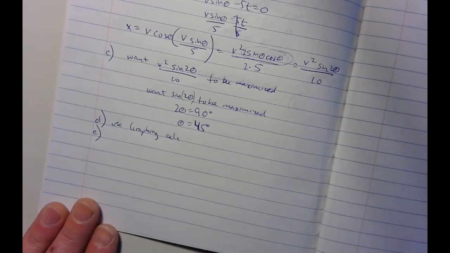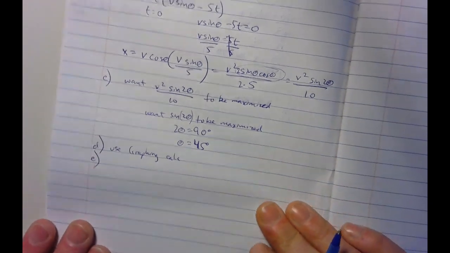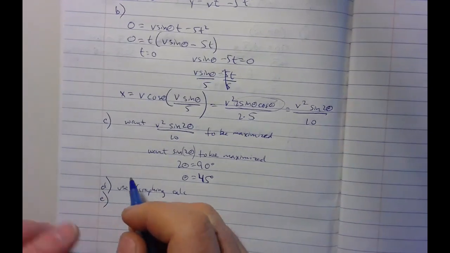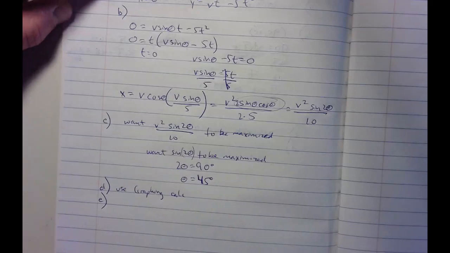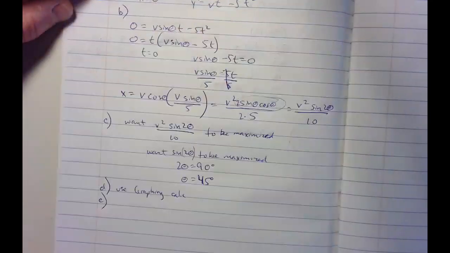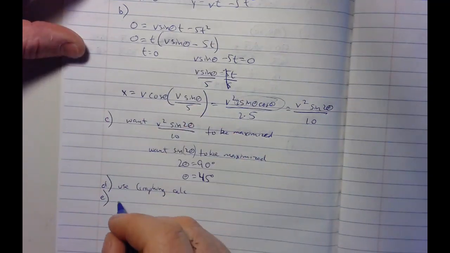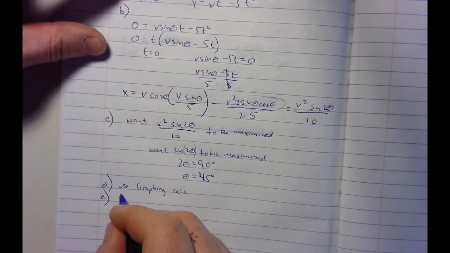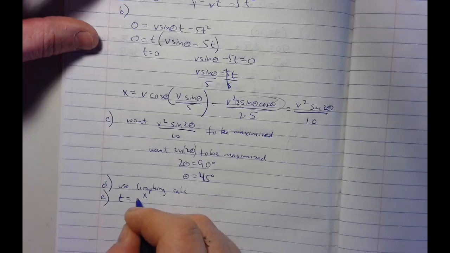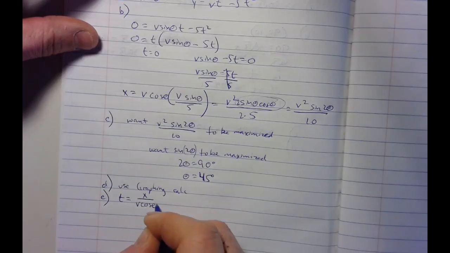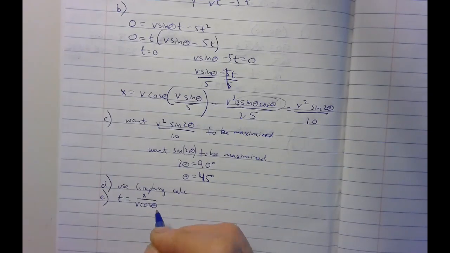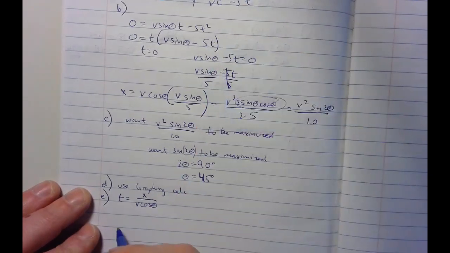E, find a Cartesian equation of the projectile's path. Is the path parabolic? Cartesian means just x's and y's. So if we have this equation up here, we want to get rid of the t's. If I was going to solve for t, I think it's easier to solve for t in that one. So I have t equals x over v cosine of theta. And then I can plug that into my y equation.